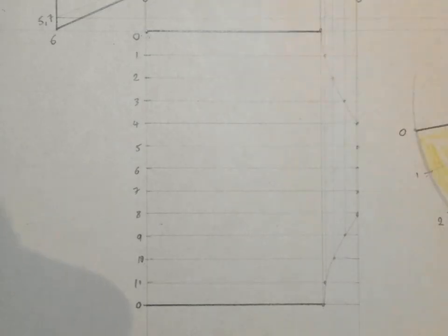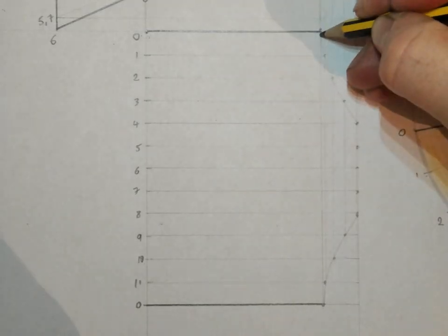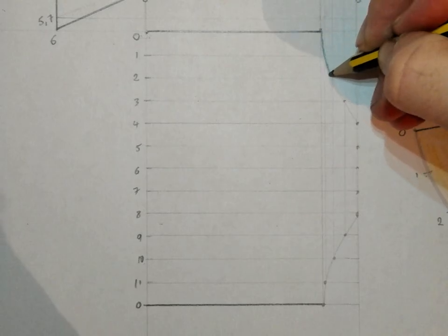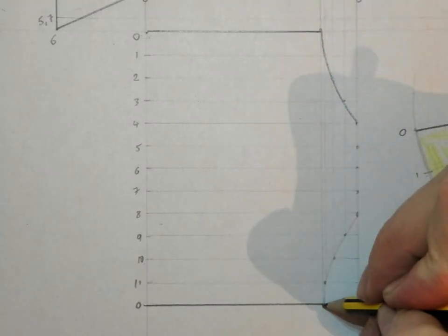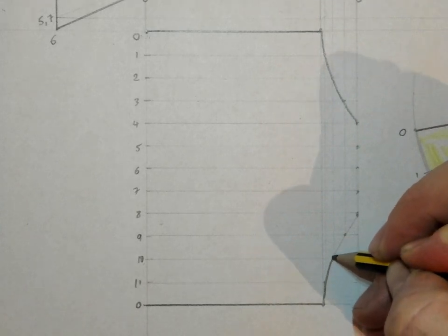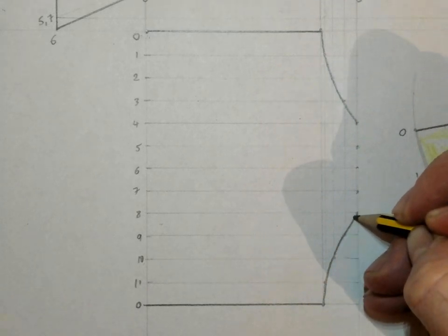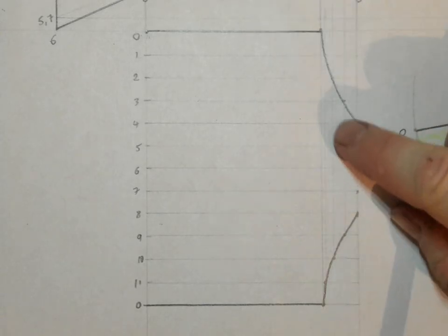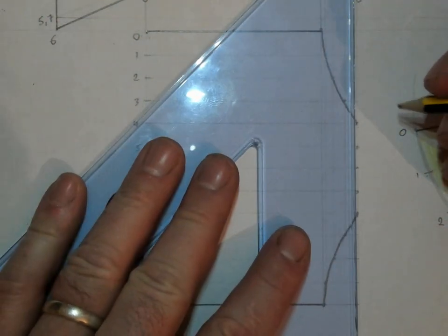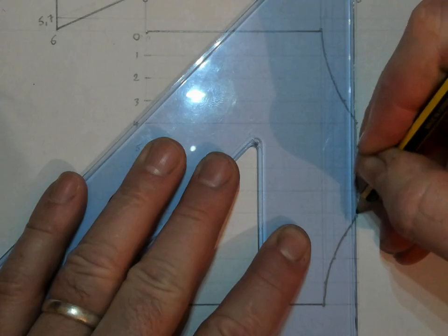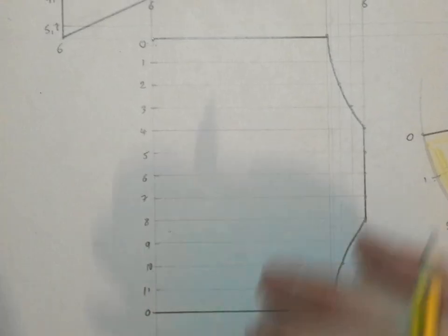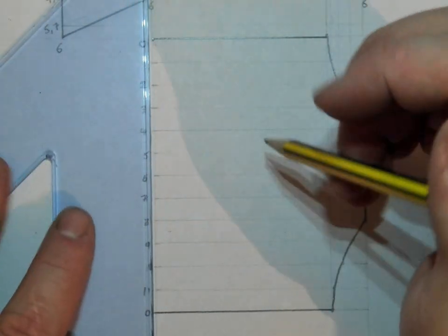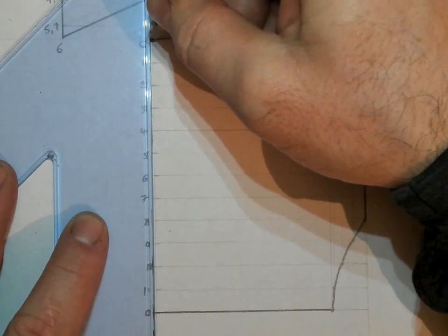So I'll heavy it in with my HB pencil. And then this is just going to be a straight line. The last thing I want to do is just heavy in this line here, because that's also part of the development.